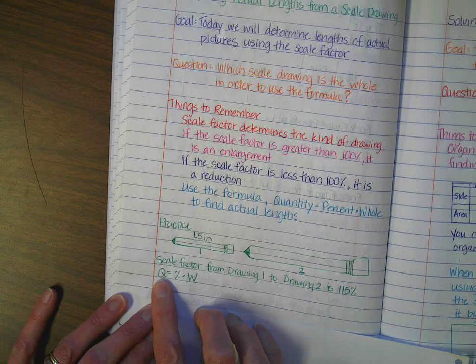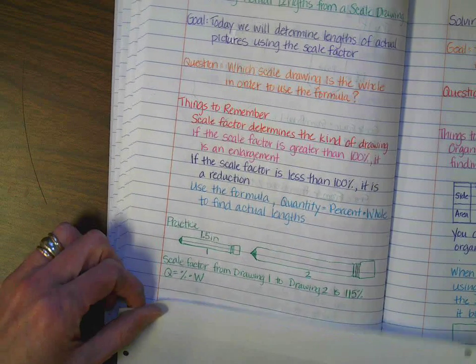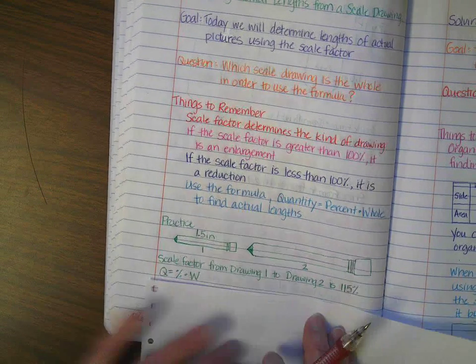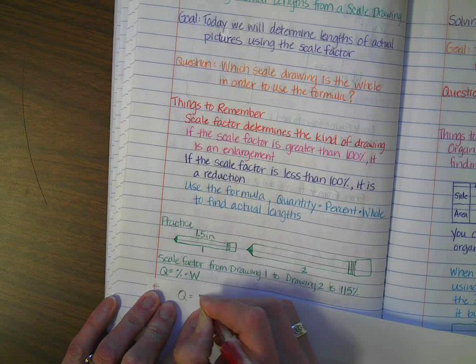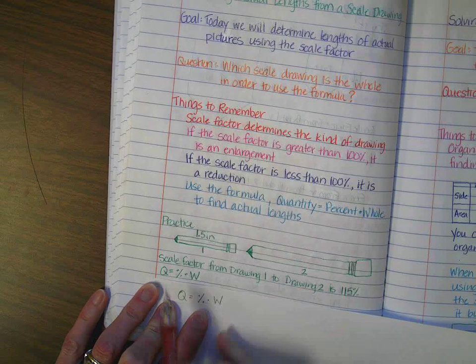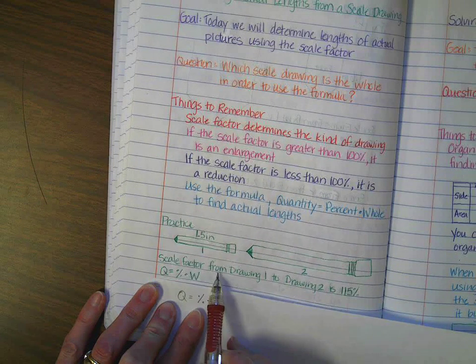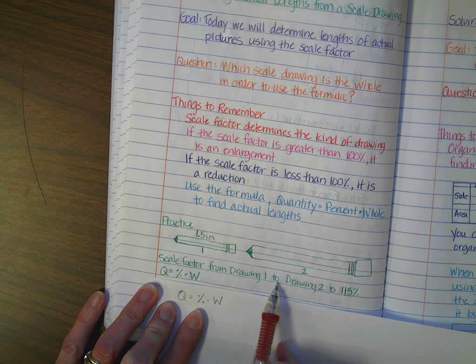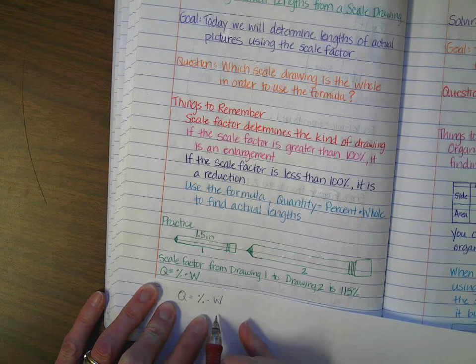You are to use the formula quantity equals percent of whole. If we do that, it's very simple. Our whole in this case, because of the language, a scale factor from drawing 1 to drawing 2, is manipulating drawing 1.